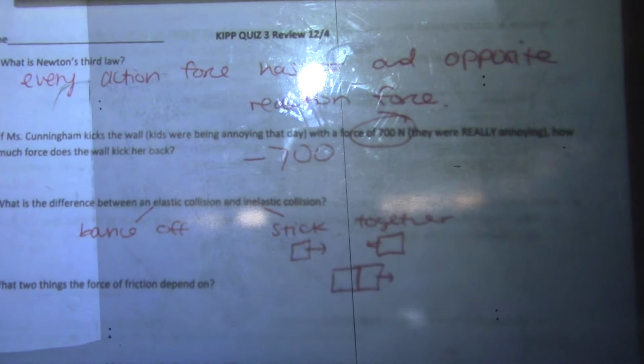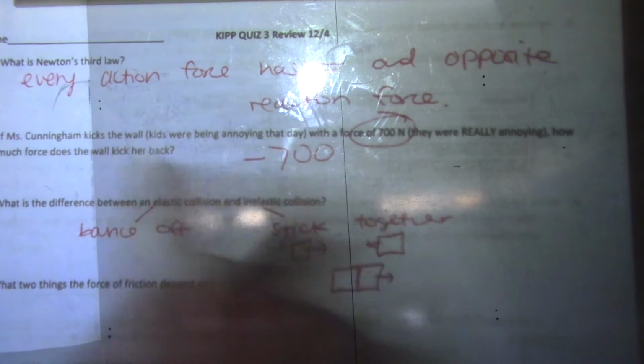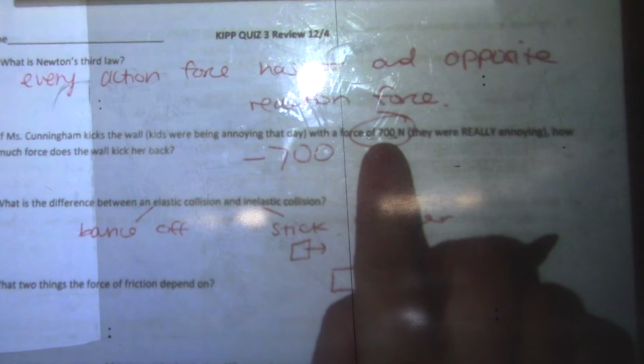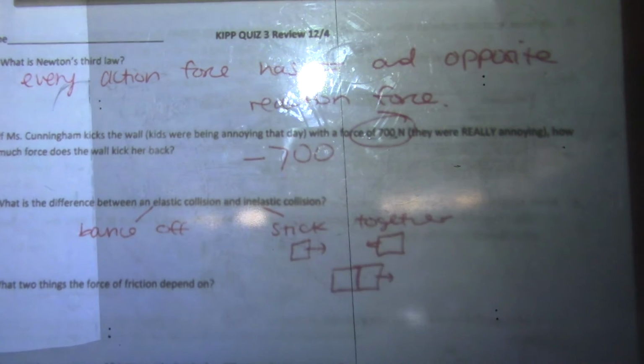Alright, so Newton's third law tells us that every action force is going to have an equal and opposite reaction force. So when Miss Cunningham kicks the wall with a force of 700 newtons, that means that the wall is going to kick her back with a force of 700 newtons just in the opposite direction. So that would be a force of negative 700.